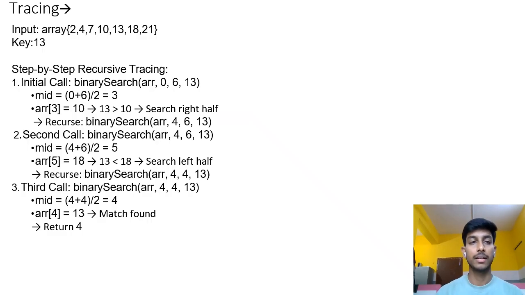Here is the tracing. We take the input array as 2, 4, 7, 10, 13, 18, 21, and the key value is 13. Starting with the steps: the initial call to binary search takes the parameters array, low value 0, high value 6, which is the last index, and key value 13. Calculating the mid value as (0 + 6) / 2, which is 3, the element at index 3 is 10, which is lower than the target value, so search in the right half.